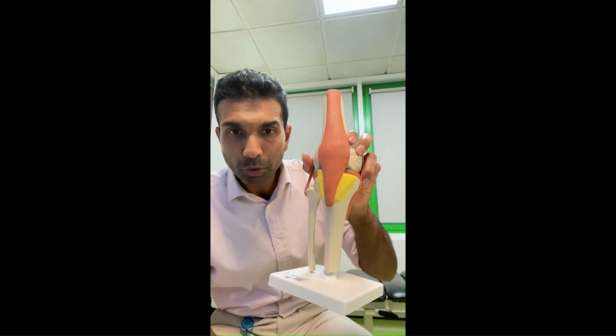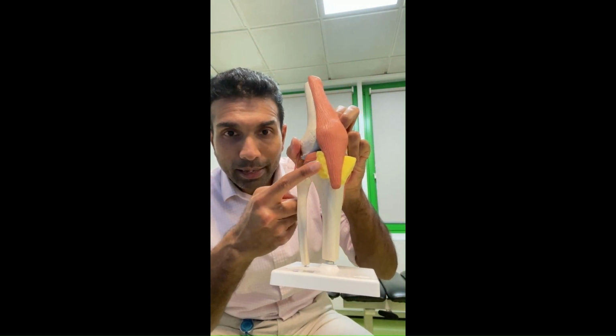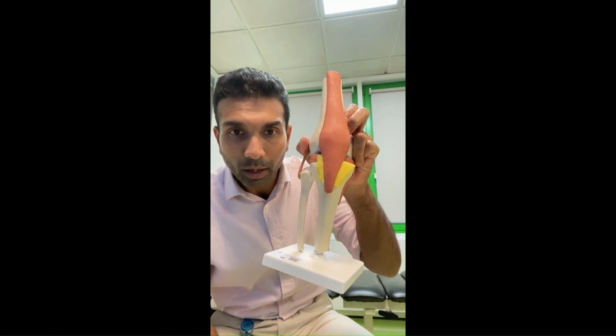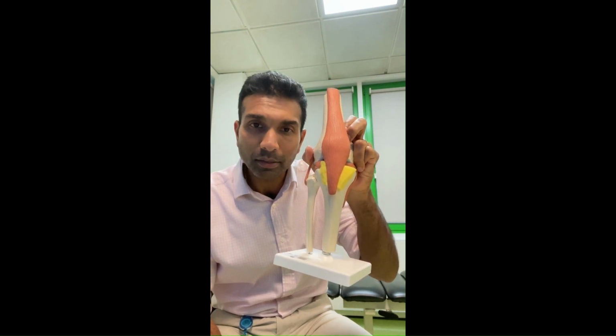Finally, I will just show you my knee model, and I want you to guess what that little yellow thing is. Okay, well, it's a washing up sponge, and I can tell you that, but what does it actually represent?